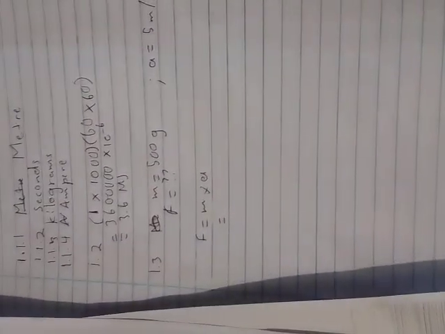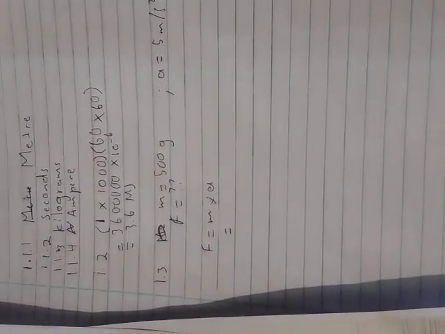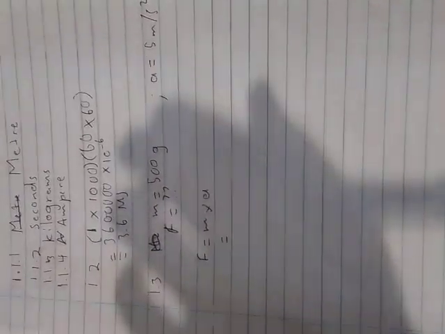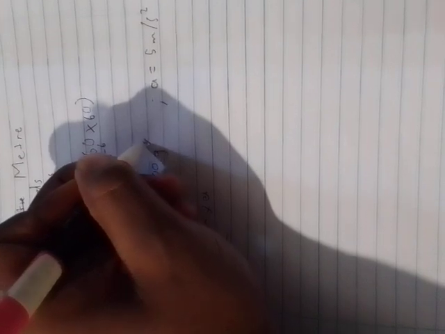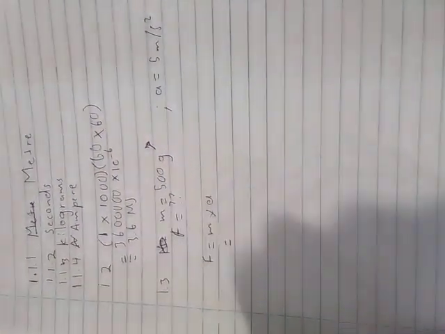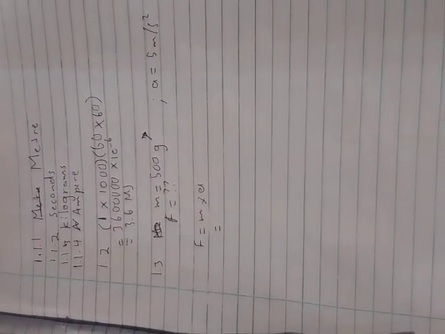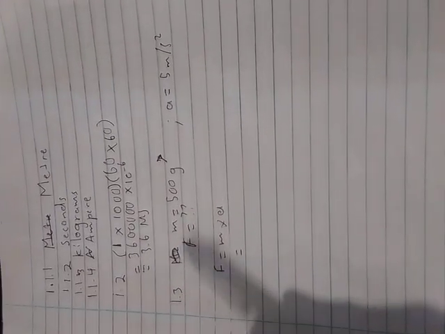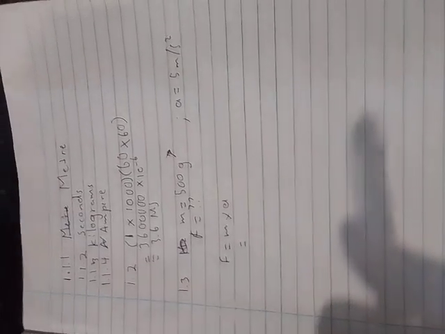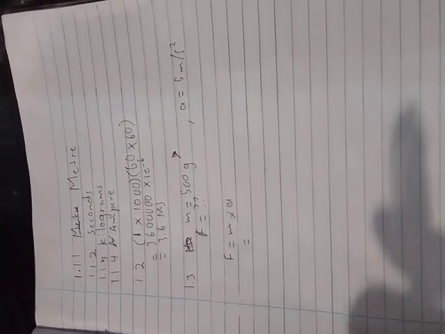Then therefore we have, what is my mass? My mass is being given in grams, guys. Whenever you calculate force, or do this kind of question, remember mass must be in kilograms, right? So I must convert that into kilograms.